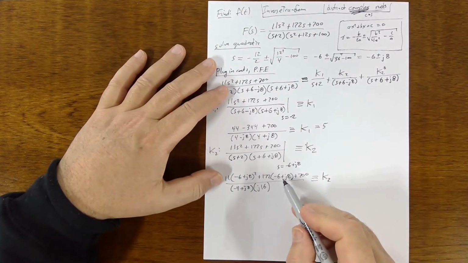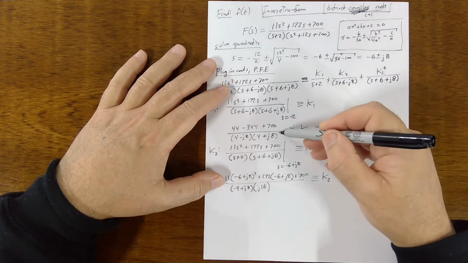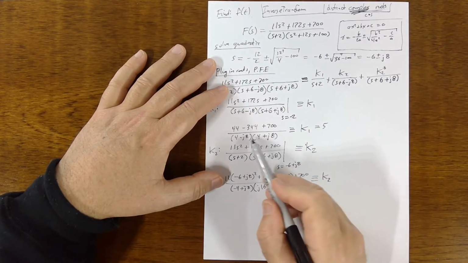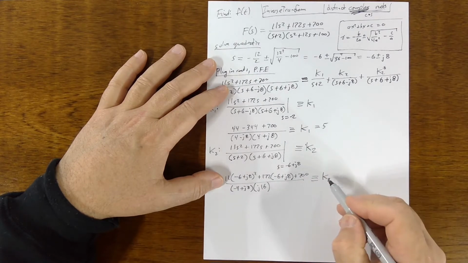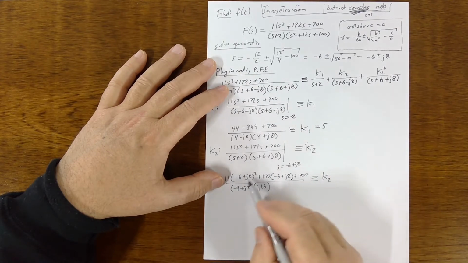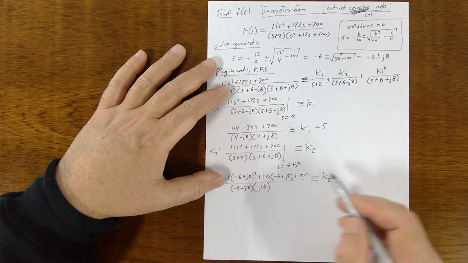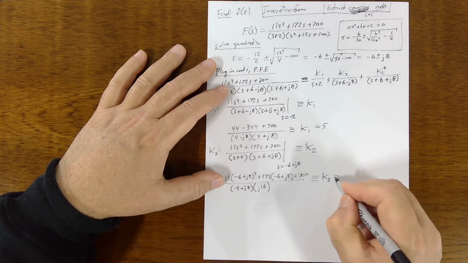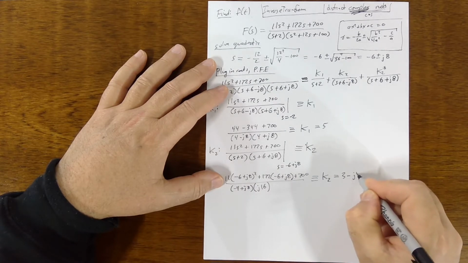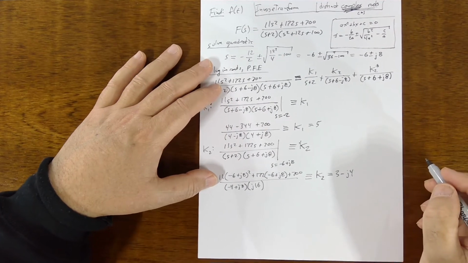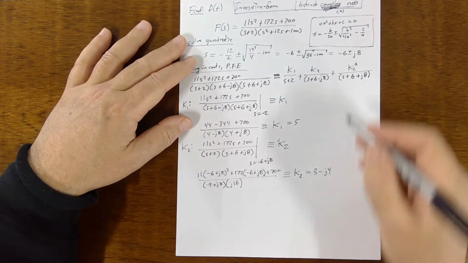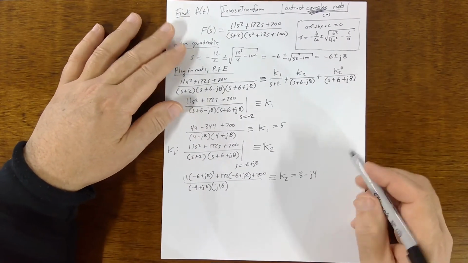So what is that? Up here we got lucky and the j's went away and we just ended up with a real number, but that's not going to happen here. So here, calculator, all right? Just plug this stuff into your calculator, and if you did that, you'd get 3 minus j4. All right, so the constant on top is a complex number.